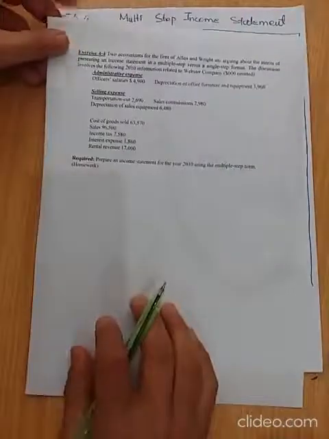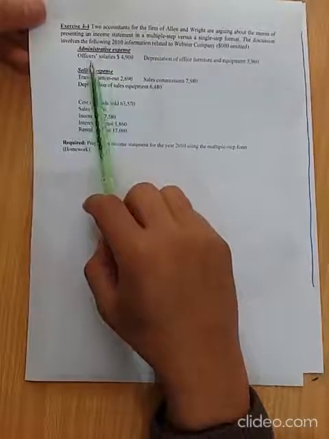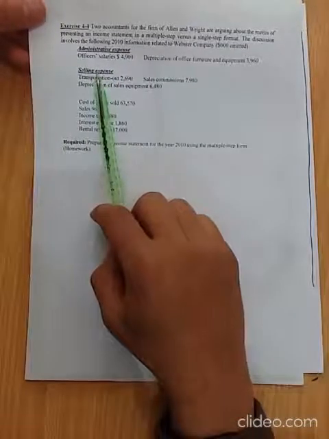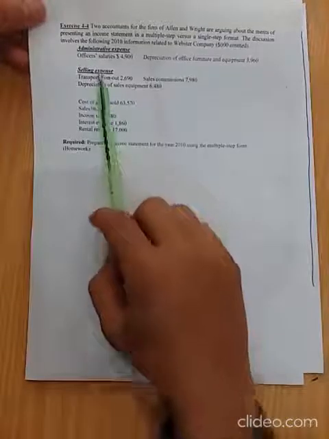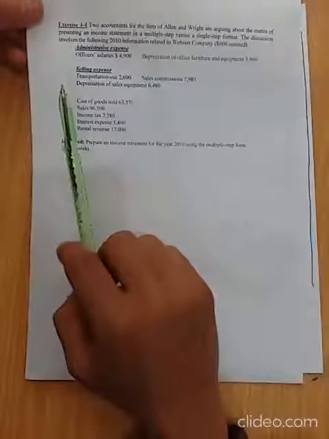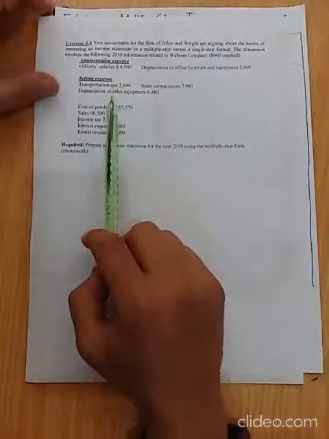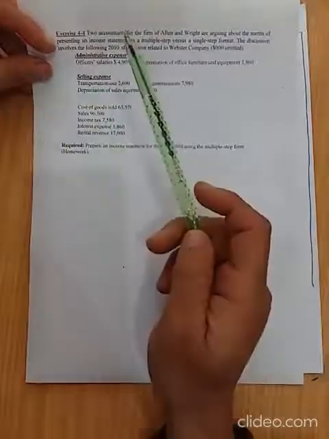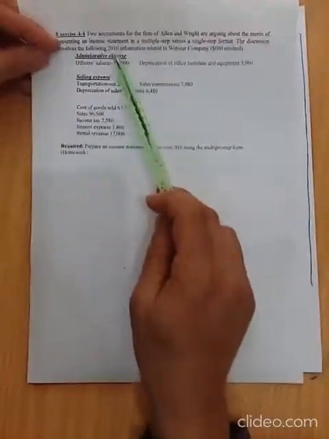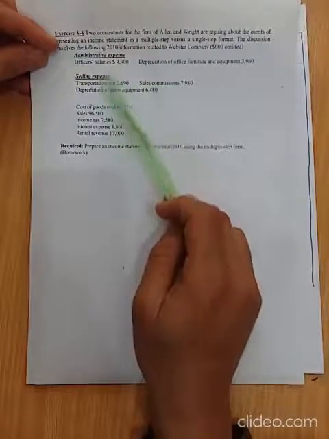Let's have a glance at the question actually. So this is the overall information given to us: administrative information is given, selling related information is given, or sales related information, and other information is also given. This exercise 4-4 is a replica of exercise 4-6 actually, where the organization divided their operating expenses into two areas, the admin related areas and sales related areas. So we're going to follow the same technique here.